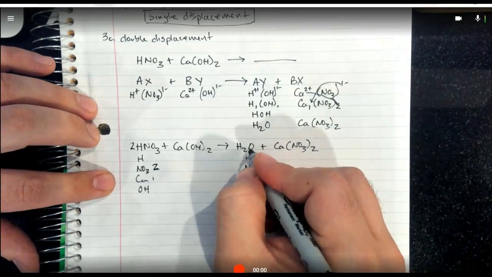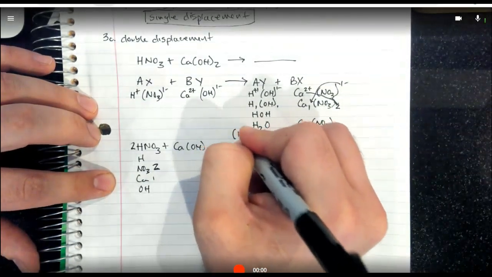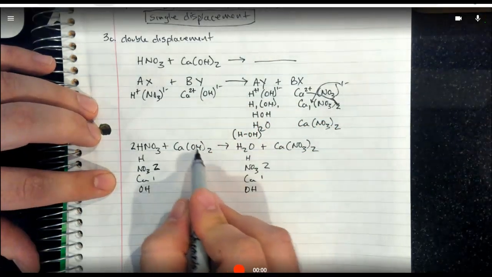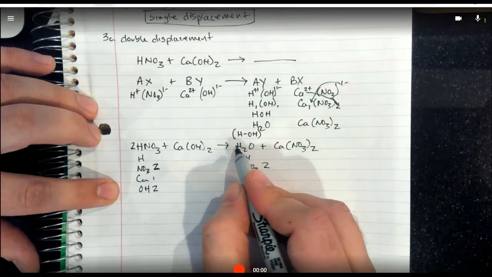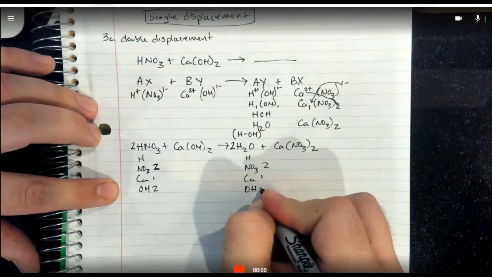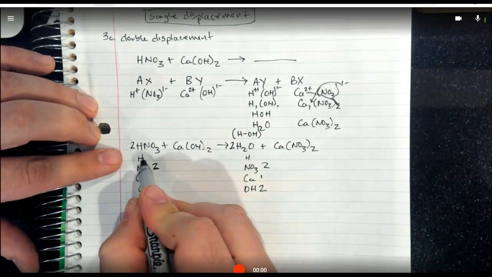Now, we said water is H2O, but it can also be written as HOH. So on the right side, we have 2 hydroxides, and on the left side right now, we only have 1 hydroxide. So if we put a 2 in front of the water, we now end up with 2 hydroxides. And then we're left with hydrogen.